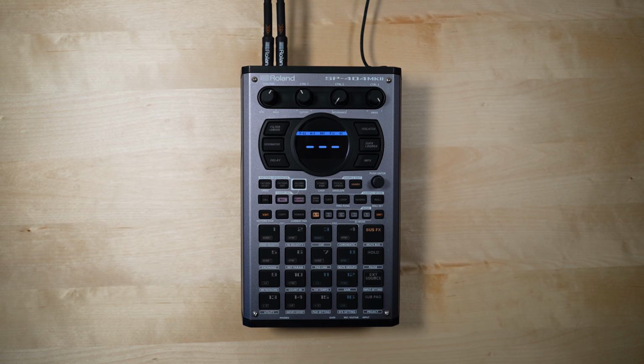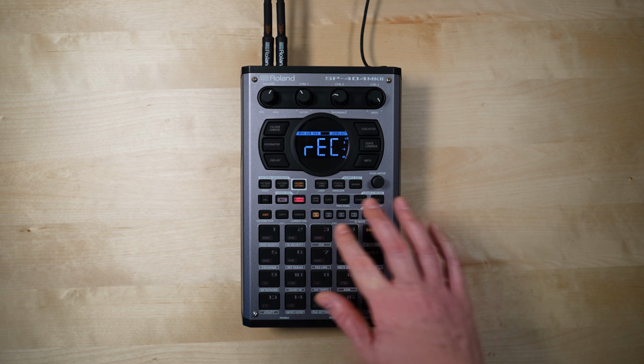In version 404, you can now set how many measures you record or resample before you start your recording. This is very useful as it allows you to create loose, unquantized live recordings that will always stay perfectly in time. To do this, press record or resample, and then choose the pad you want to record to.